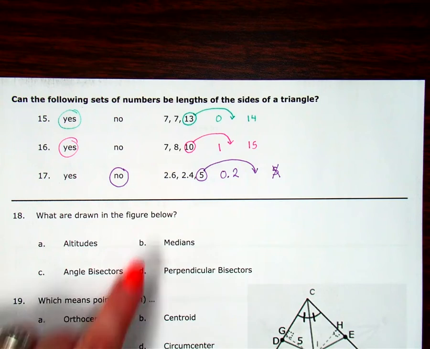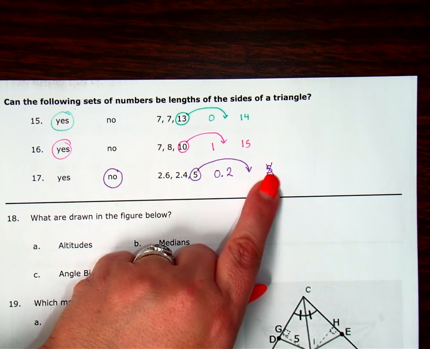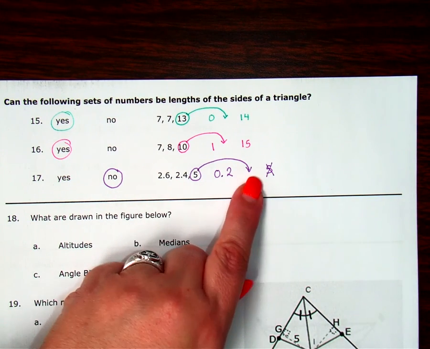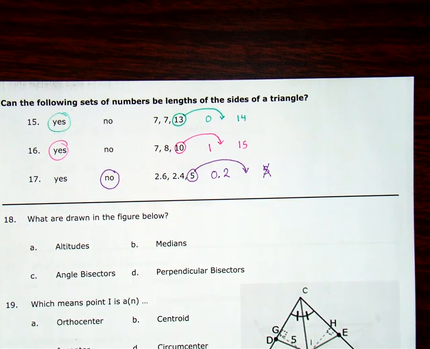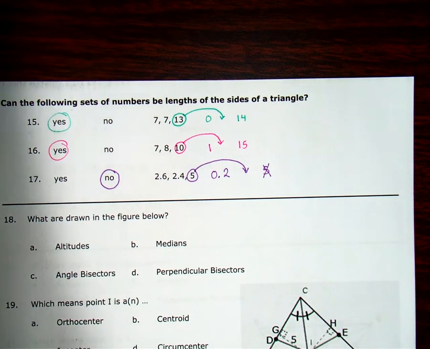Just because it's decimals, though, doesn't mean it's always no. If this would have been 2.7 and I'd have ended up here with 5.1, then we would have had a yes, right? Because 5 would have been smaller than 5.1.